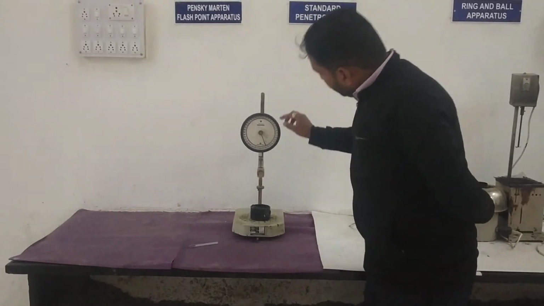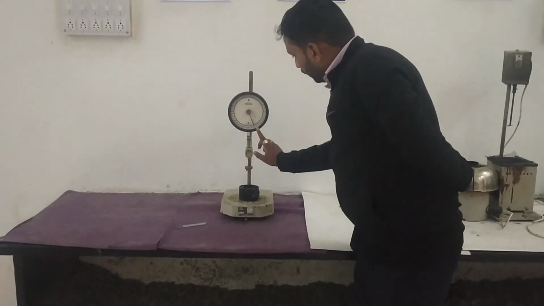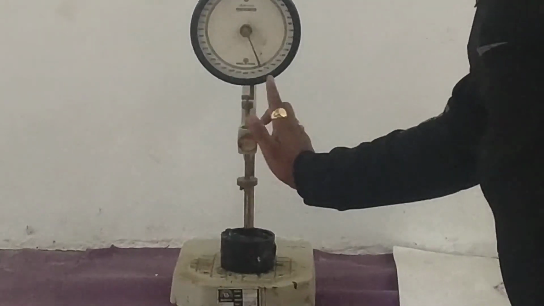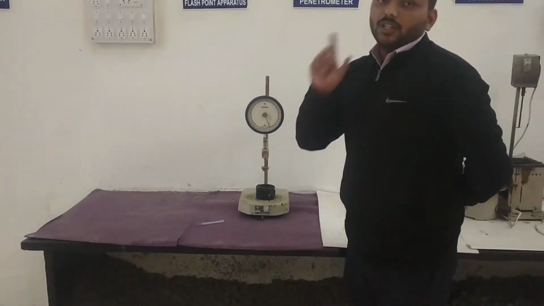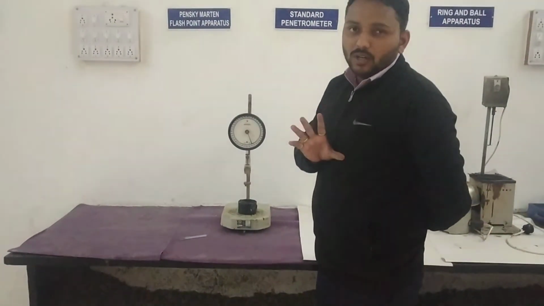Here we note the initial reading and final reading of the needle, and these readings are in 1/10 millimeter.